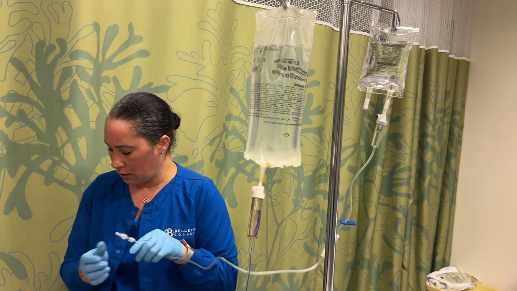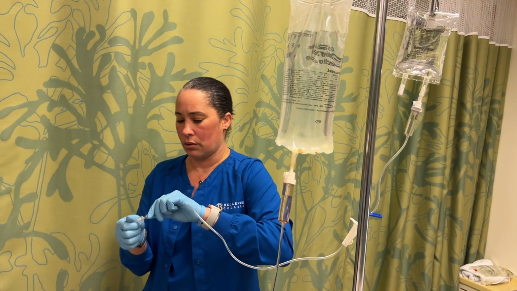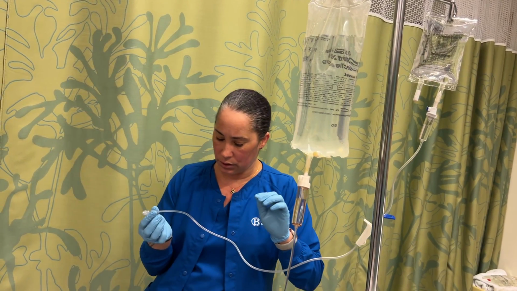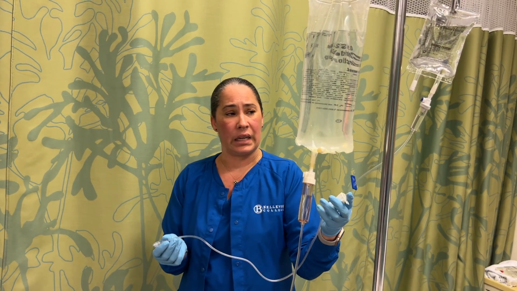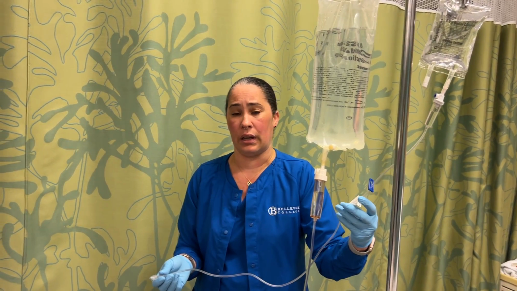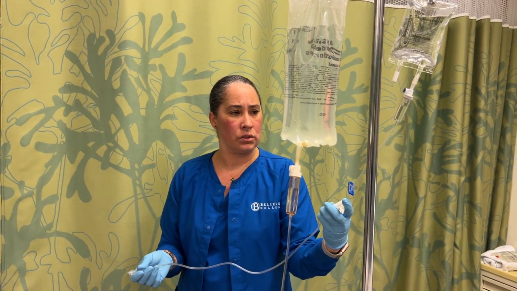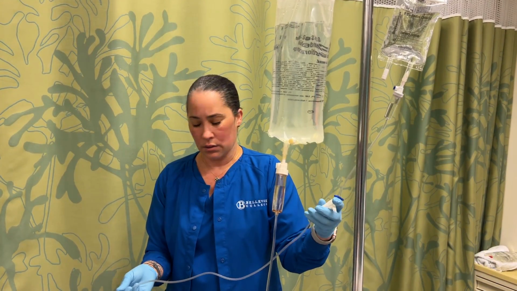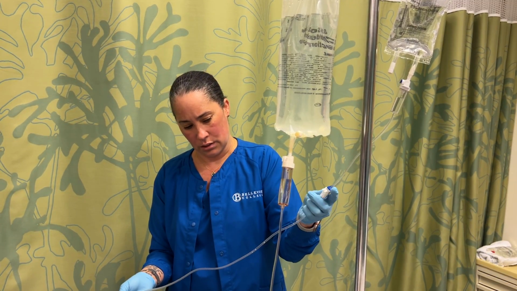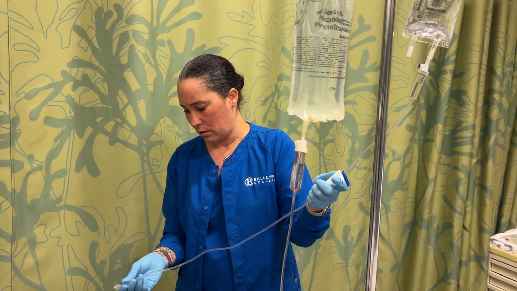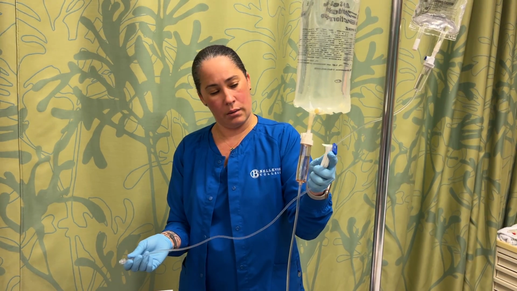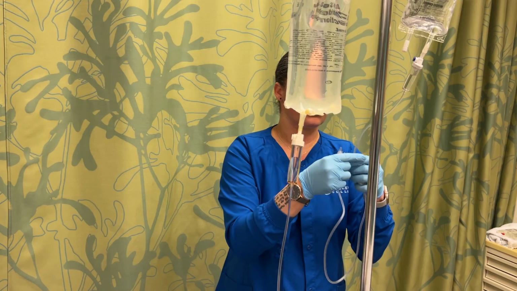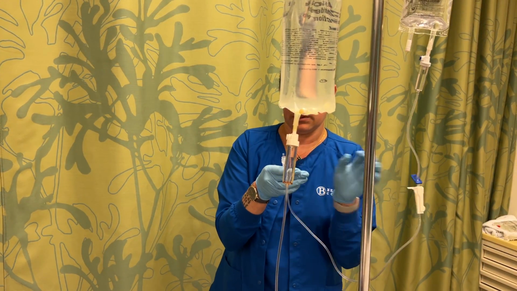Perfect. And then same as the last, you're going to just go ahead and let some of it flow out into the trash. With this one, because it's a medication, you're going to be careful and not just let it run. So just as soon as the bubbles are gone, just shut it off. Okay, so we are going to prime our tubing. Okay, bubbles are out. All right, so we're locked. I'm going to clamp this too.